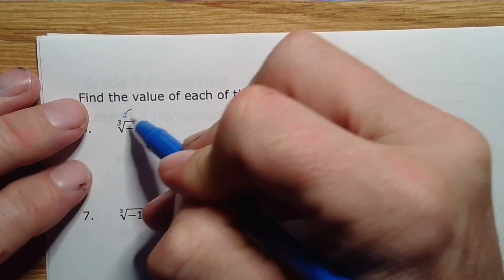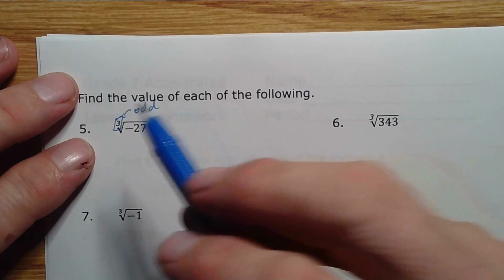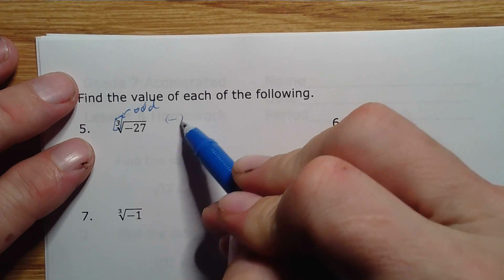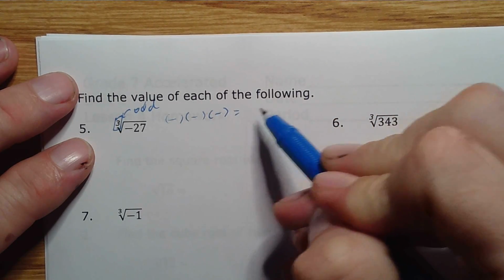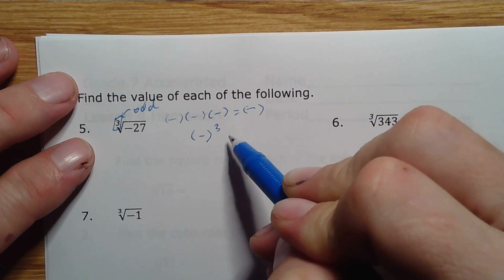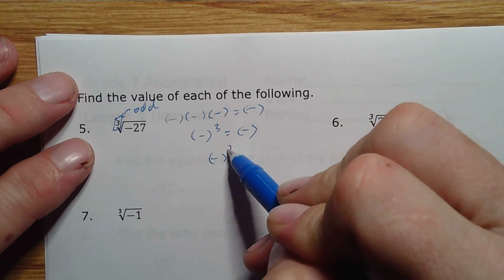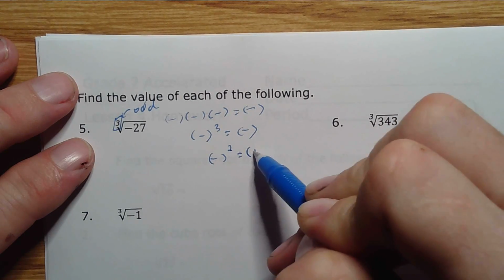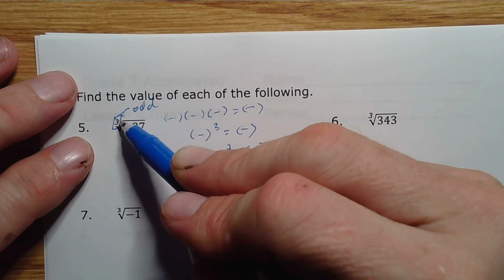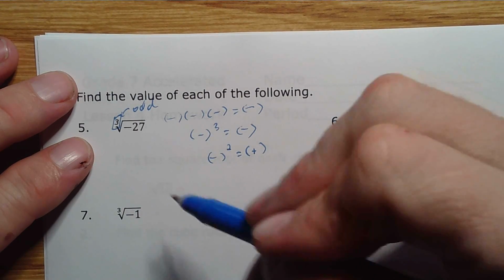It is, especially if the index of that radical is an odd number. If the index is an odd number, it's okay to have a negative inside the radical, because I can do a negative times a negative times a negative, and that equals a negative. So if I cube a negative, I can have a negative as an answer. But if I square a negative, I can't. That's going to be a positive. Anything where the index is odd, I can have a negative. Anything where the index is even, I cannot.